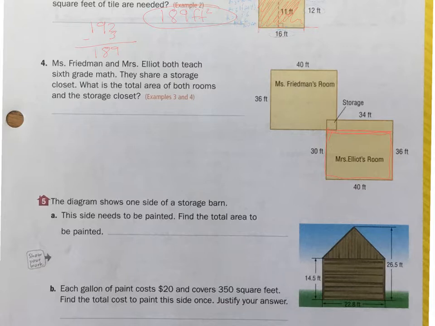And then I'm going to see if I can get this part right here of Miss Elliott's room, and then I can add it to this part right here. So I'm going to get 3 parts. Let's see if I can do it.